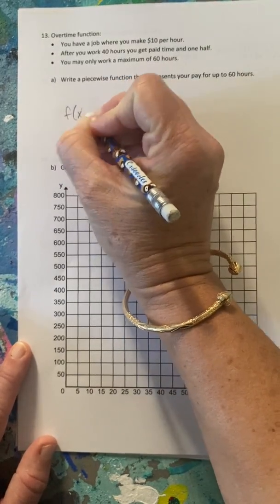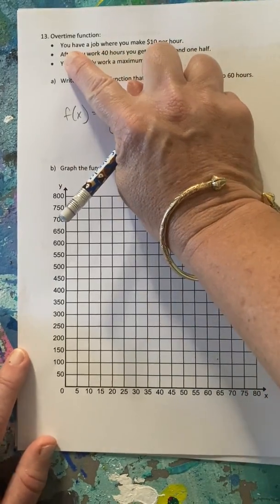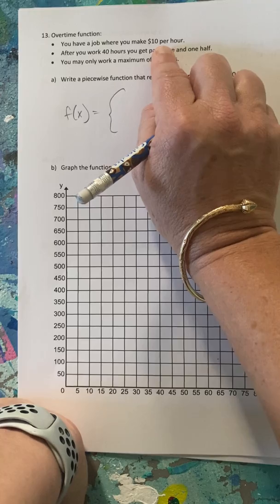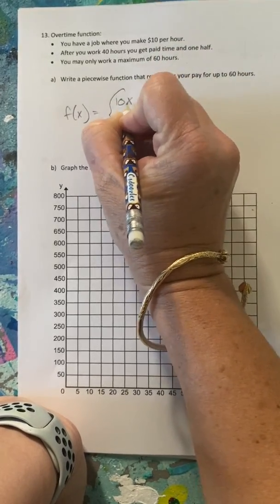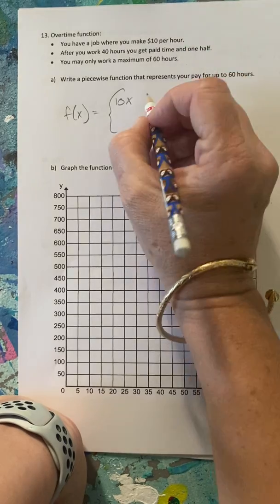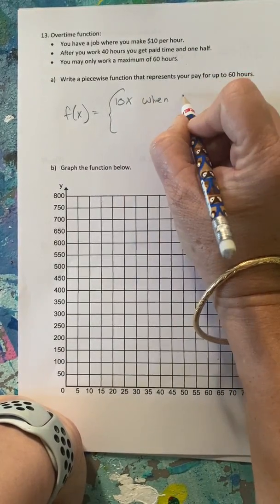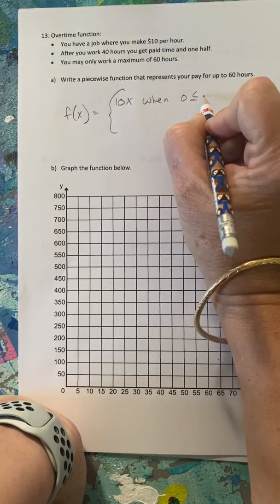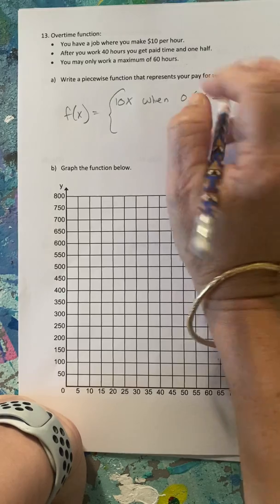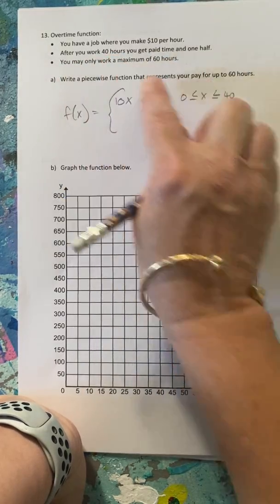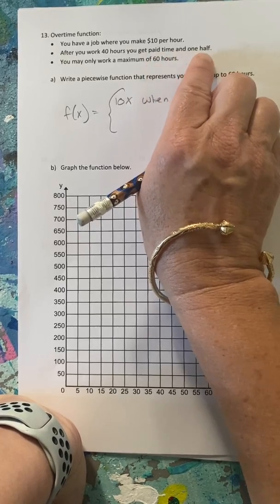Okay, so we have f of x equals, and in my head I'm going, oh, it seems like a lot of work. Okay, you have a job where you get paid $10 an hour. So that one's easy, 10x. I always think the first one's the easiest one to get. And when do I get paid this? When x is in between 0 and 40. After you work 40, so 40 is included here. So after you work 40 hours, you get paid time and a half.